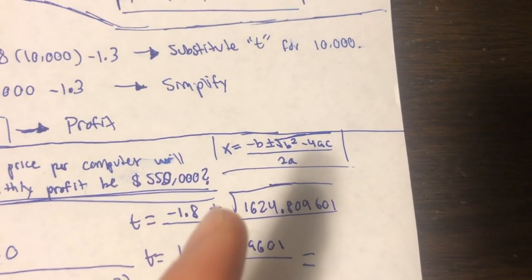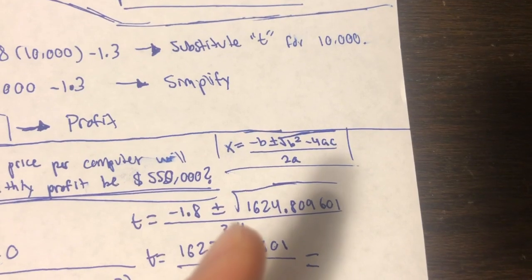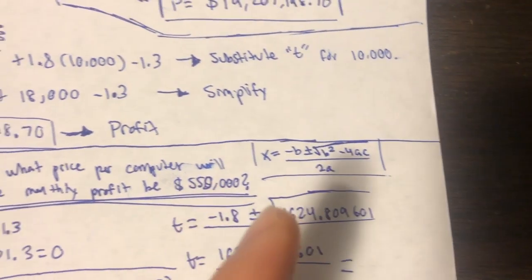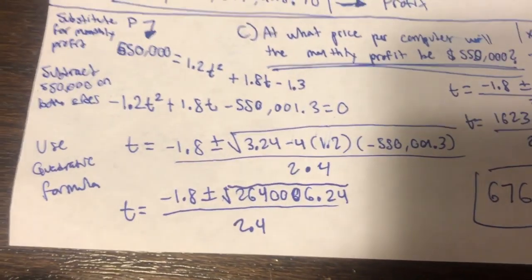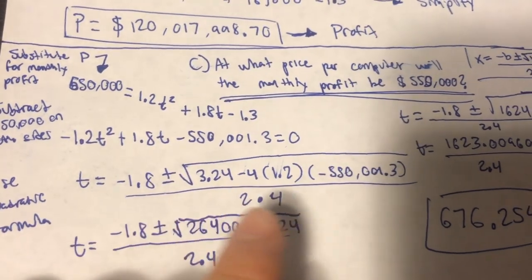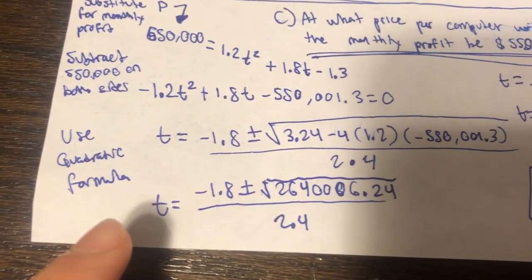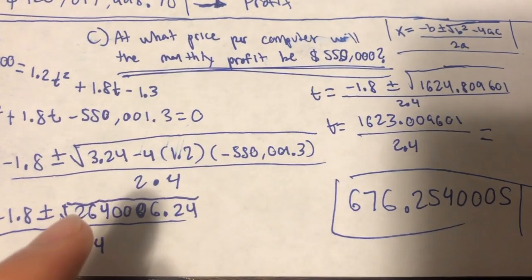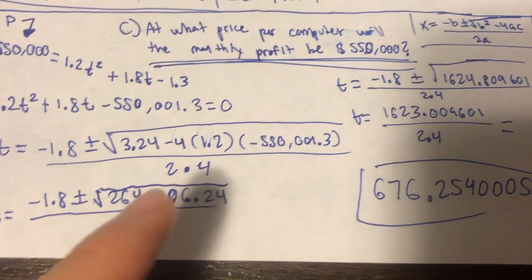X equals negative b plus or minus the square root of b squared minus 4 times a times c, divided by 2a. So very simply, we just substitute the terms. This is what we get. Okay, so we just very simply solve the quadratic equation, which is very simple to follow.